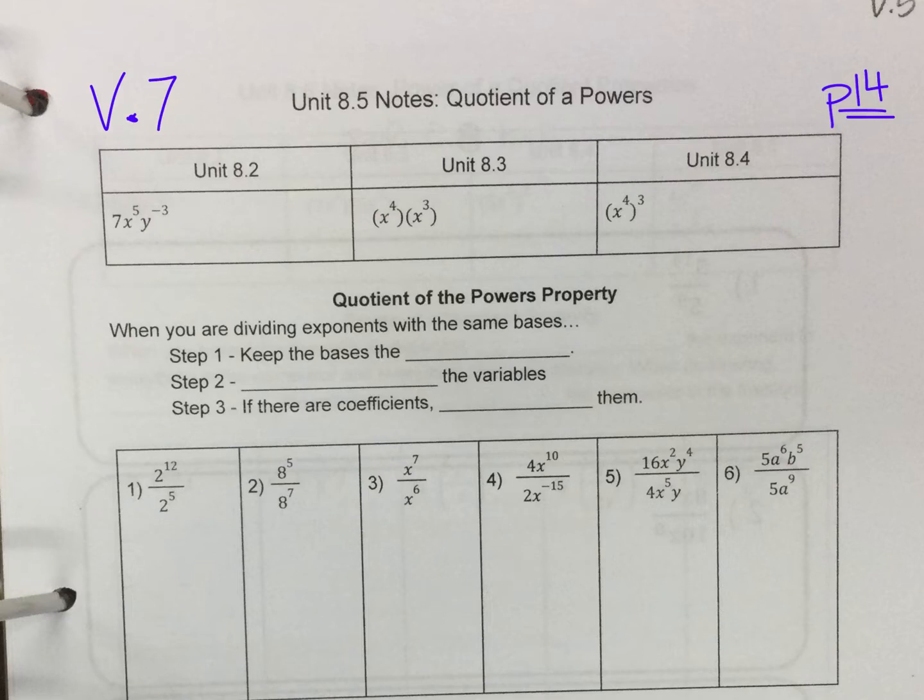So in lesson 8.2, we made these not illegal. So we know that this y to the negative 3 is illegal. So the 7x to the 5th stays on top. The y to the 3rd goes to the bottom and becomes legal. When we are multiplying, like we did in 8.3, really we just copy the variable and add the exponents. In 8.4, we multiplied, so x to the 12th.